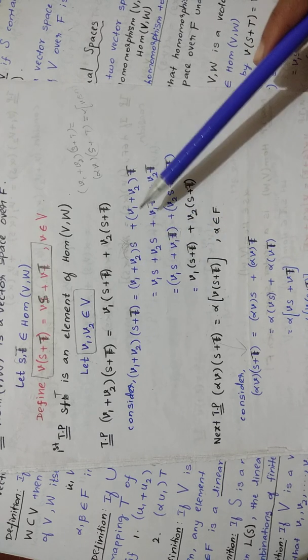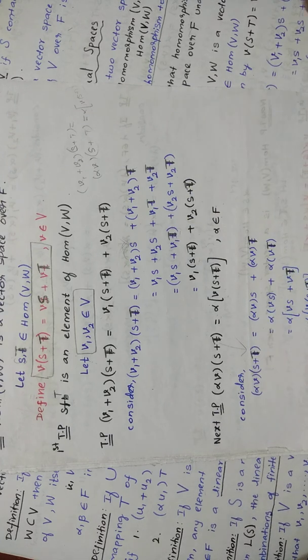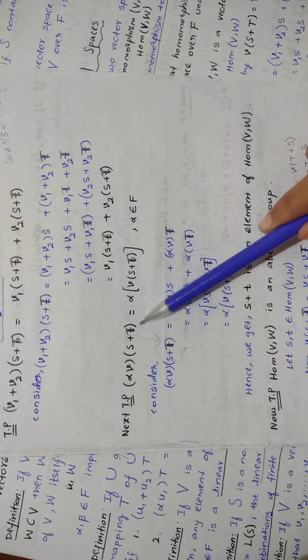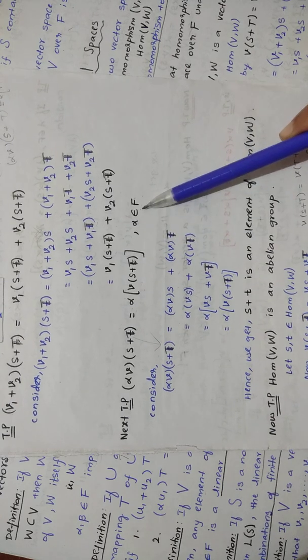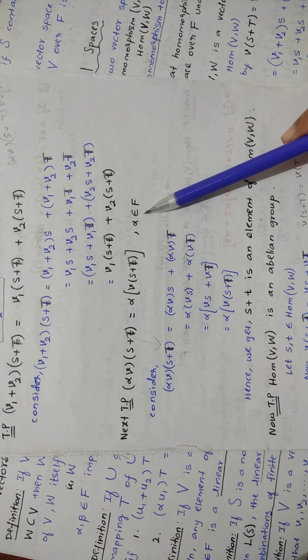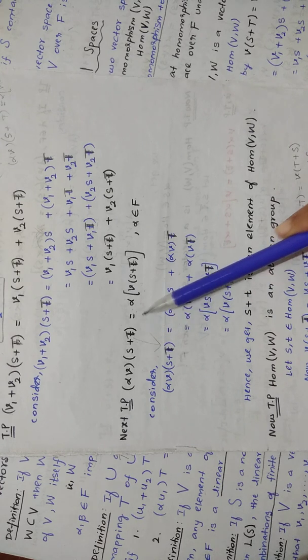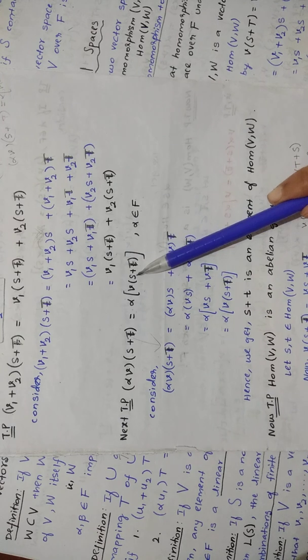So first condition of homomorphism is satisfied, and the second condition is to prove alpha v of s plus t is equal to alpha of v of s plus t, where alpha belongs to the field f. Already we know that we take the scalars like alpha, beta all from the field f, right? So here also you have to prove this alpha v of s plus t is equal to alpha outside, then v of s plus t.